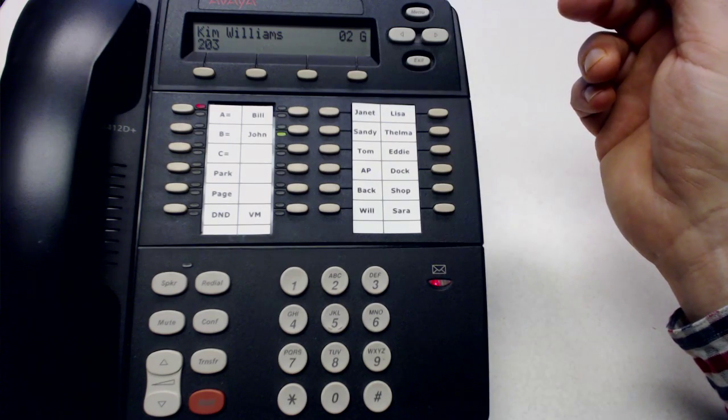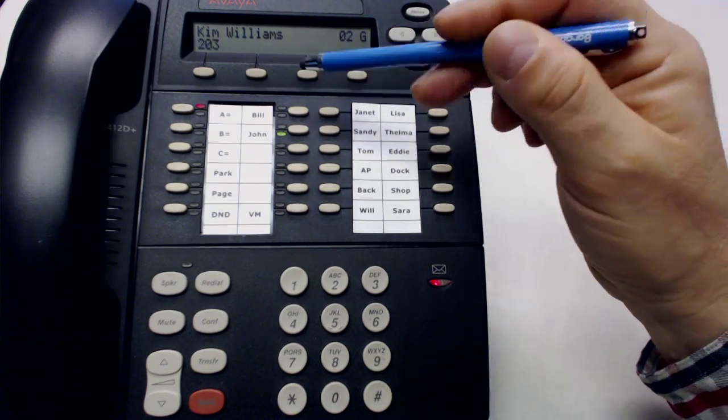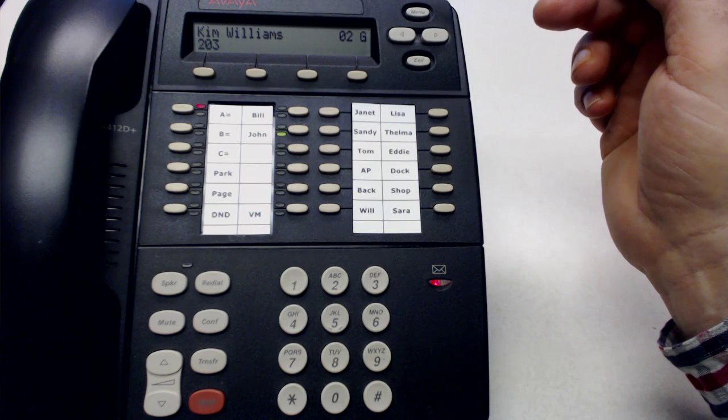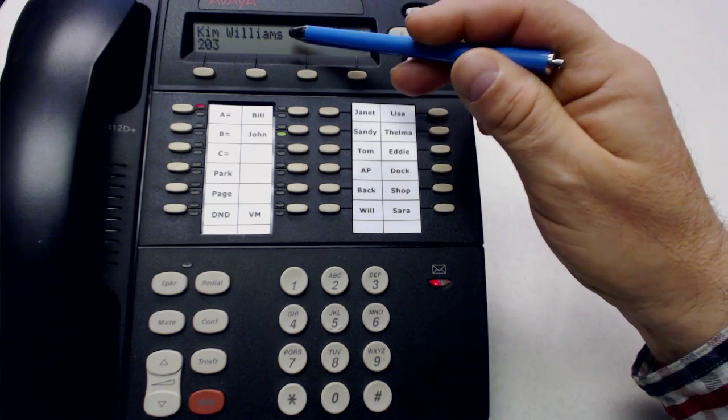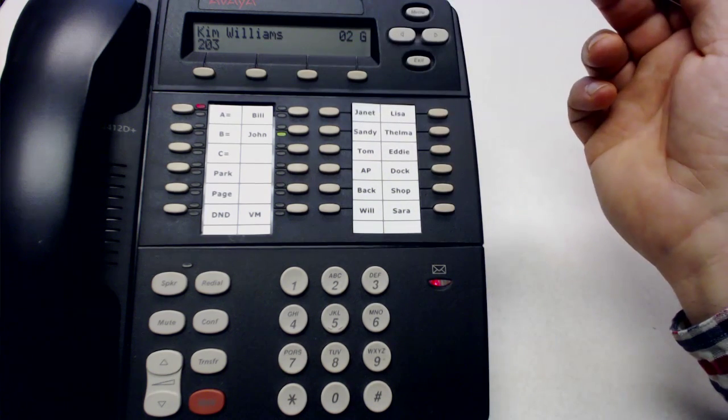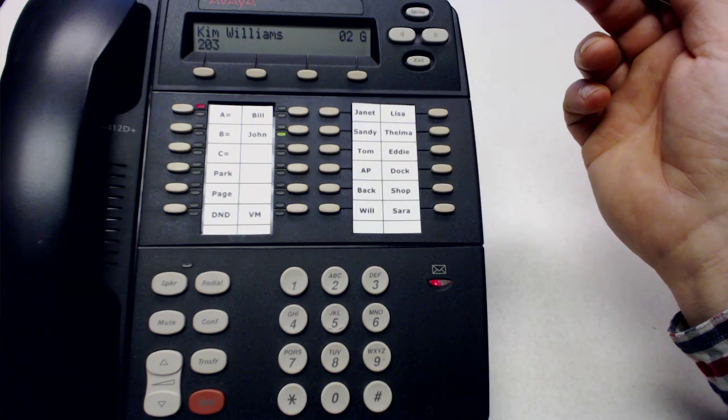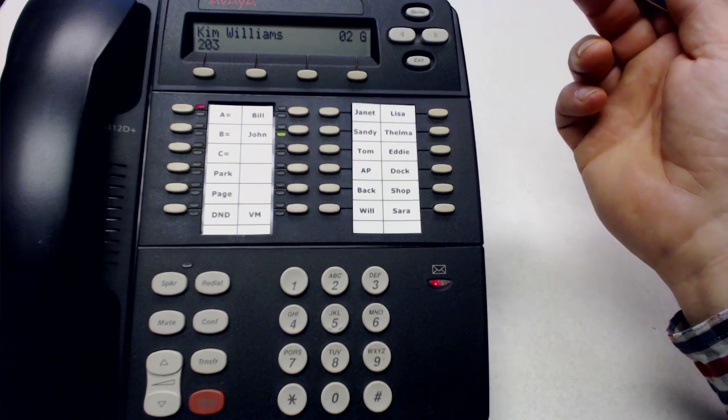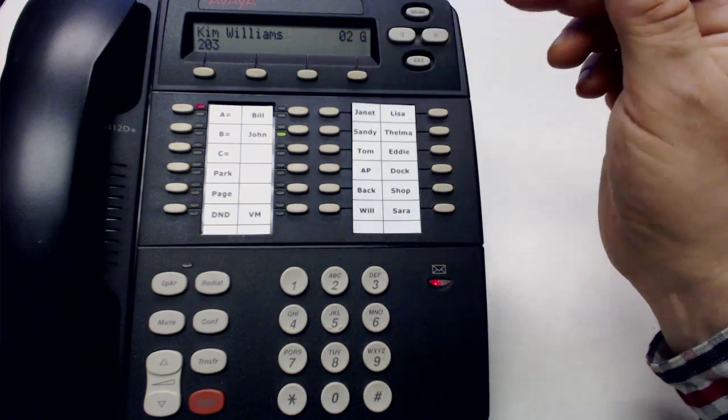One feature that people do find interesting is right now you can see that there's no indication of what time it is, time of day or whatever. Your phone has the label of Kim Williams at extension 203. Well, since you sit at your desk quite often, you'll probably say, I know who I am and what my extension is. I'd rather have the time and date on the screen.